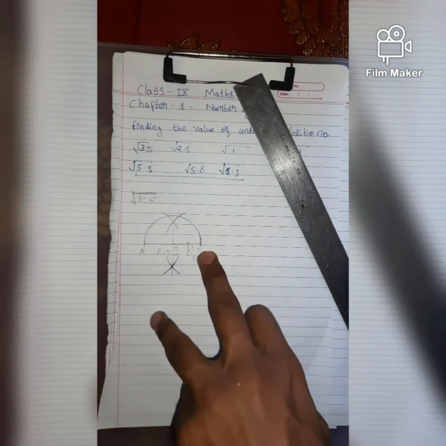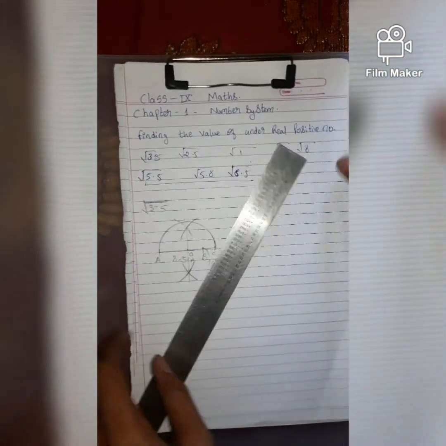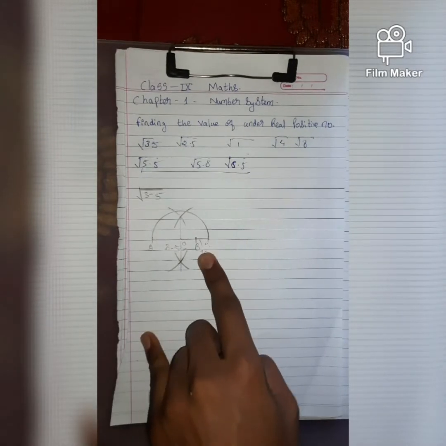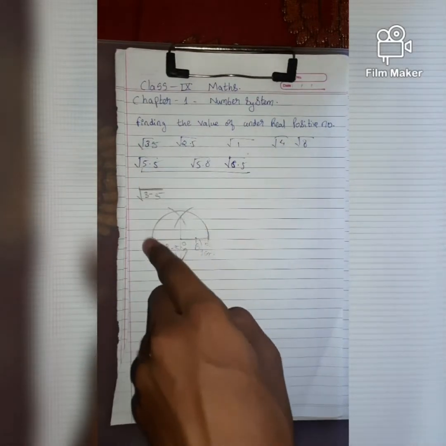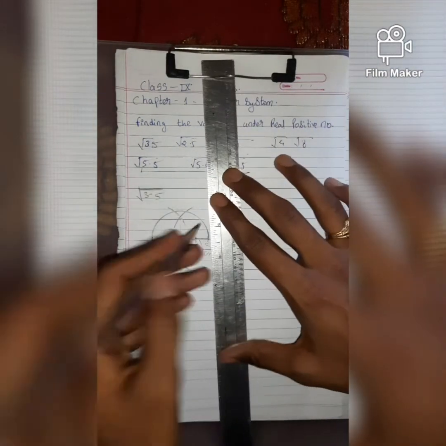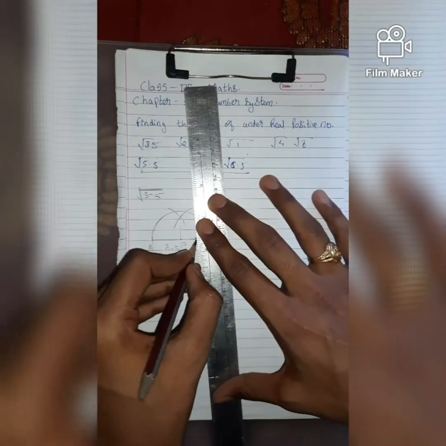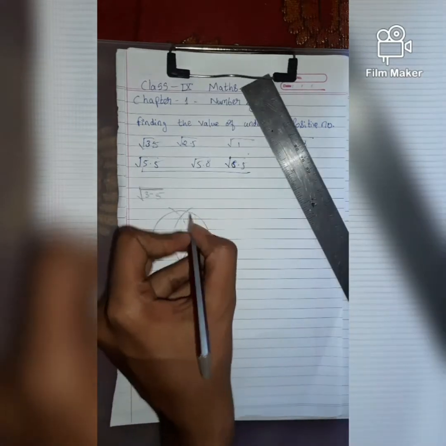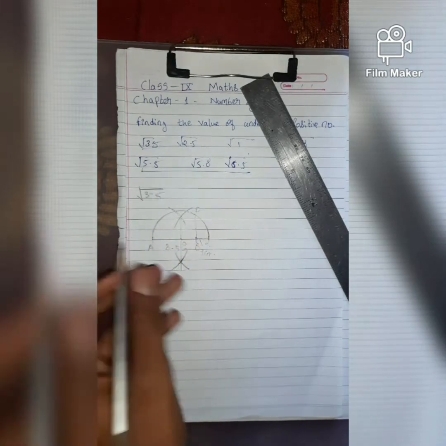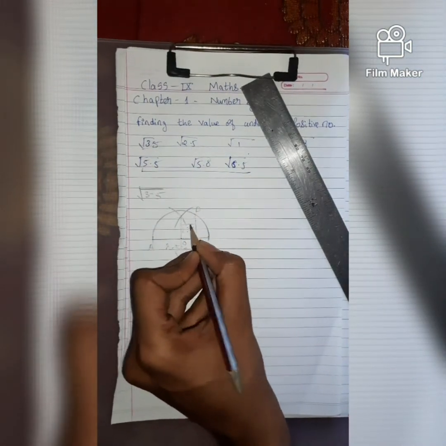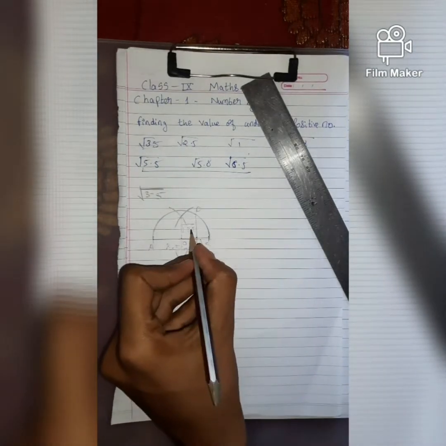As you can see, this semicircle passes through A and C. Now we draw a line from B perpendicular to AC, which intersects the semicircle, and we mark this point as D. So this is the value of our √3.5.